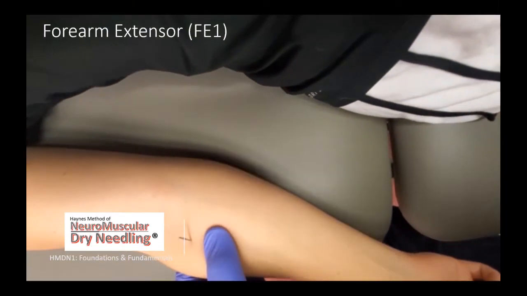So in that video right there, it appears that the needle is going completely anterior to posterior. It's probably not at a full 45 degrees away from midline. However, we're far enough away from that cubital crease and the bicipital insertion that we can get away with that.